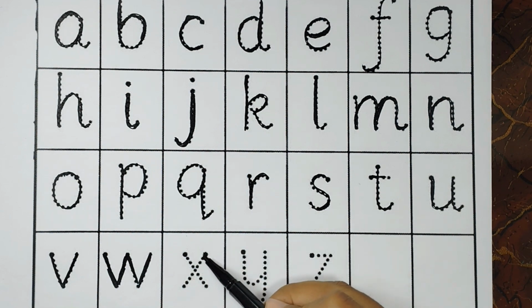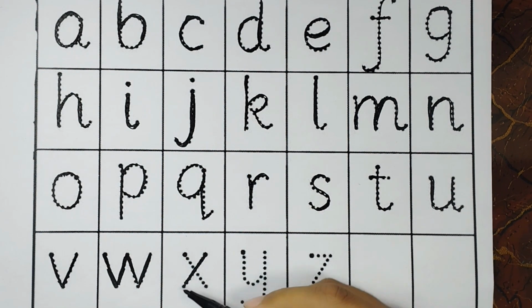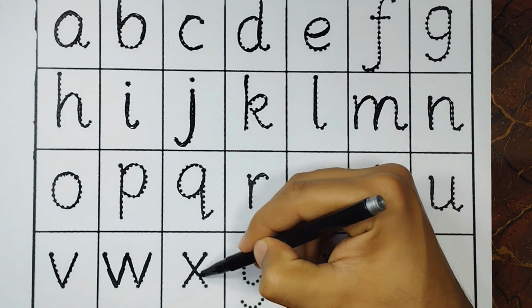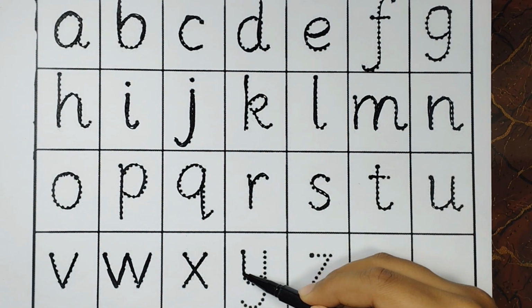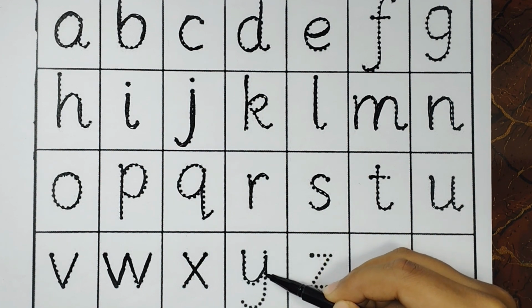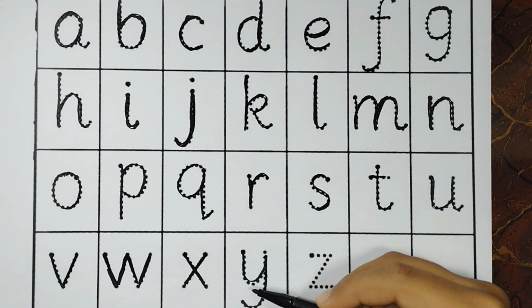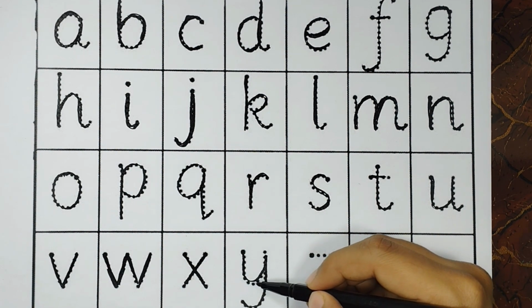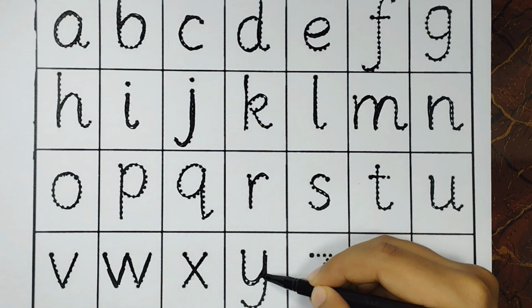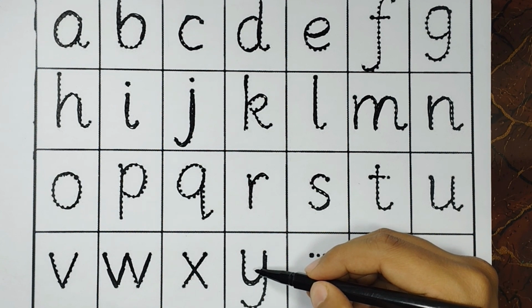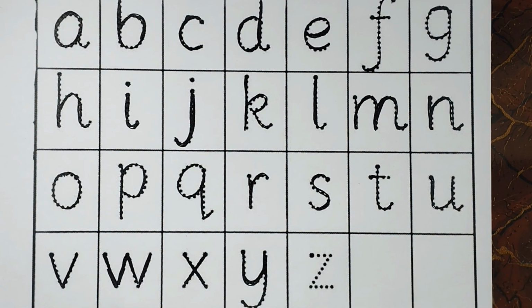X for xylophone. Y for yoga, Y for yak, Y for yacht. Z for zebra.